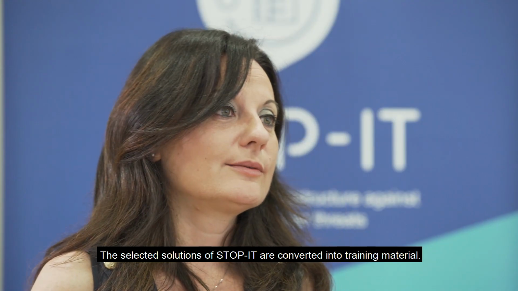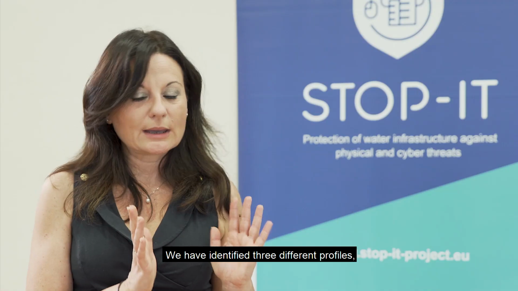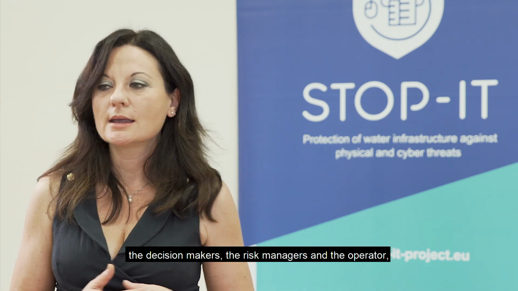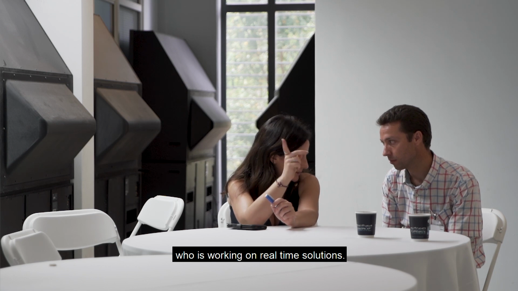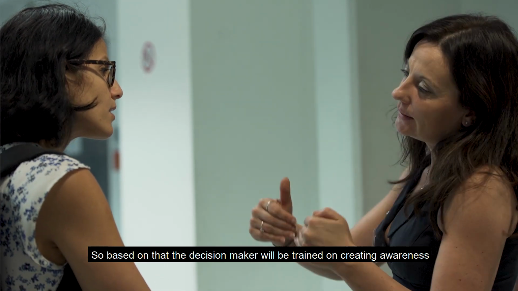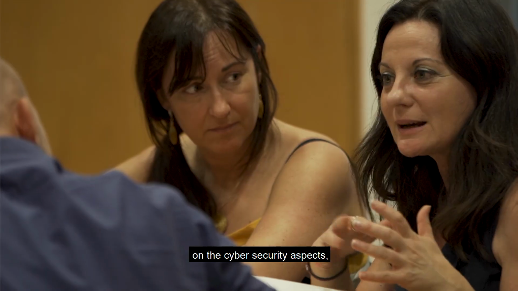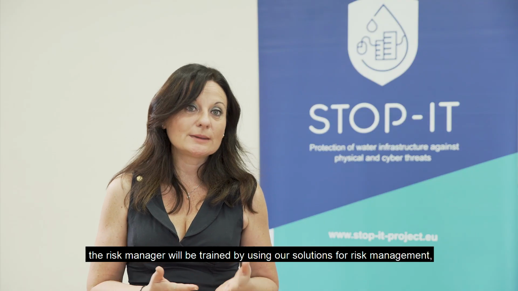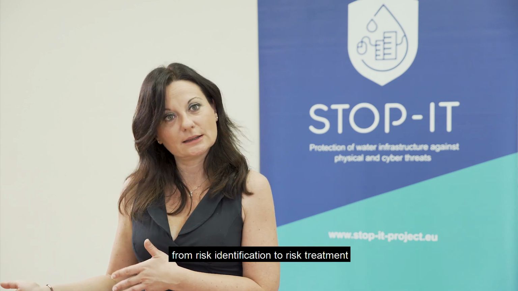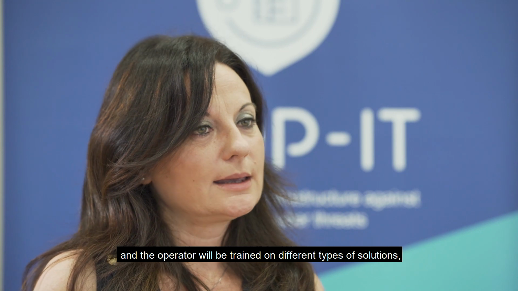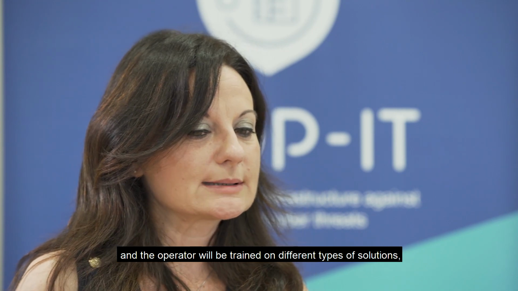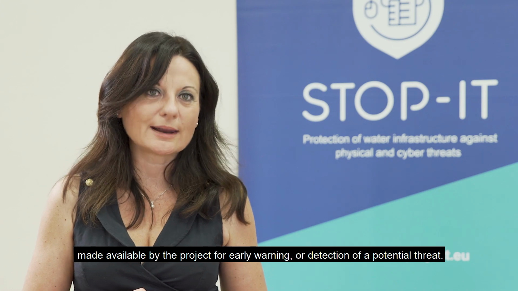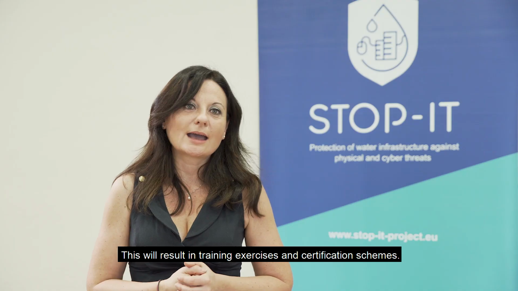The selected solutions of Stop It are converted into training material. We have identified 3 different profiles: the decision maker, the risk manager, and the operator, or let's say, whoever is working on real-time solutions. Based on that, the decision maker will be trained on creating awareness on the cyber security aspect. The risk manager will be trained by using our solution for risk management, from risk identification to risk treatment. And the operator will be trained on different types of solutions made available by the project for early warning, or detection of a potential threat. This will result in training exercises and certification schemes.